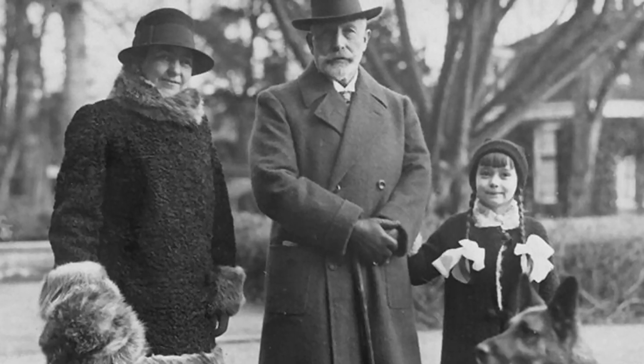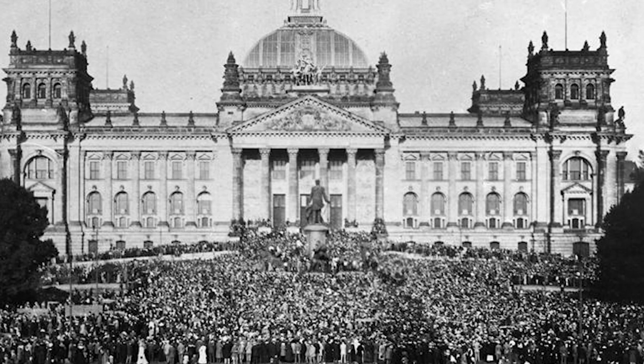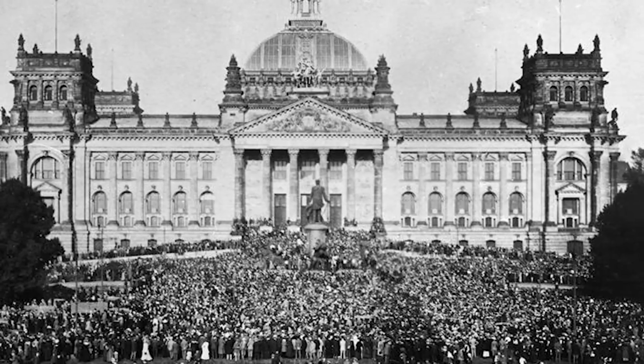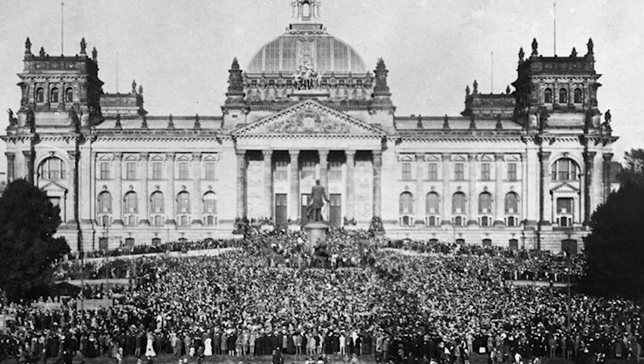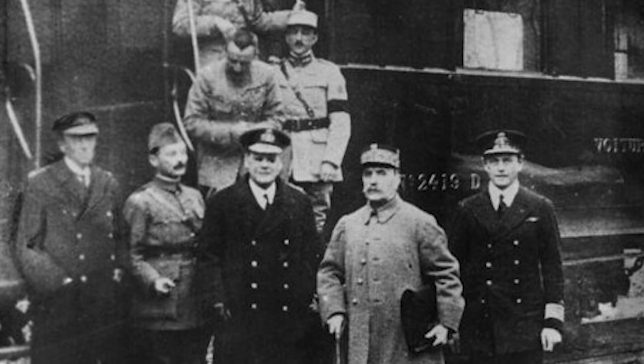The German Kaiser Wilhelm II fled to the Netherlands, and a new German Social Democrat government signed the armistice of 11 November 1918. The First World War was over.